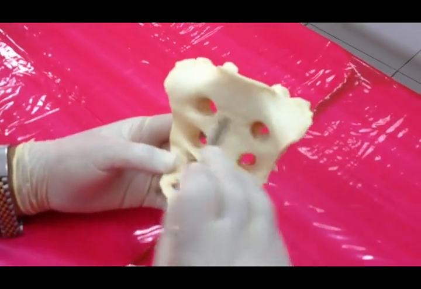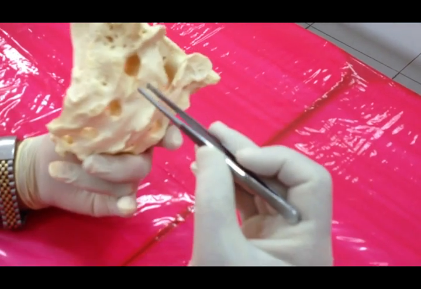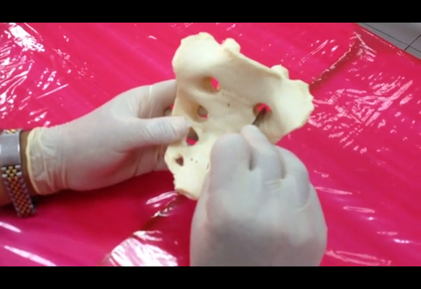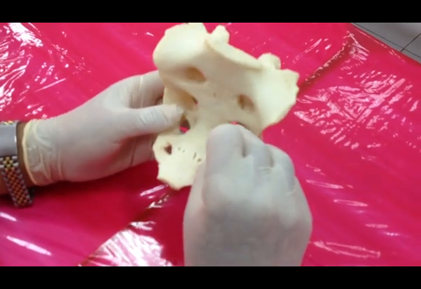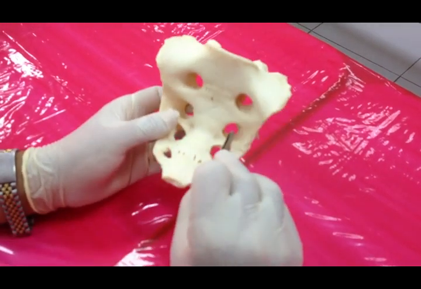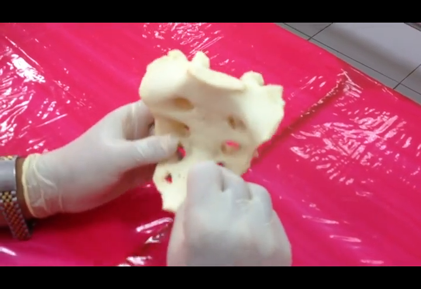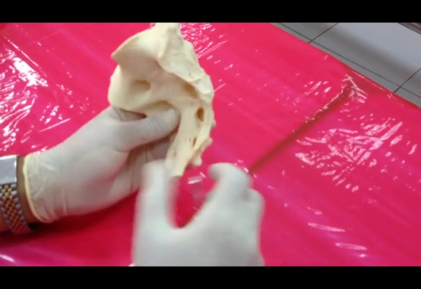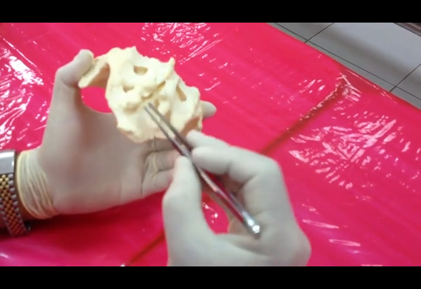These are the anterior sacral foramina, which communicate posteriorly with the posterior sacral foramina. Here enter the anterior sacral nerves and vessels. We have four: the first sacral, the second sacral, the third sacral, and the fourth sacral nerve. The fifth sacral nerve passes from the sacral hiatus.